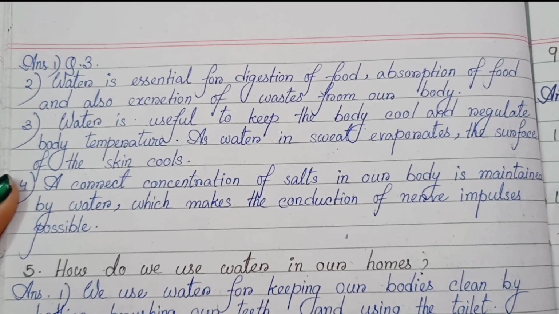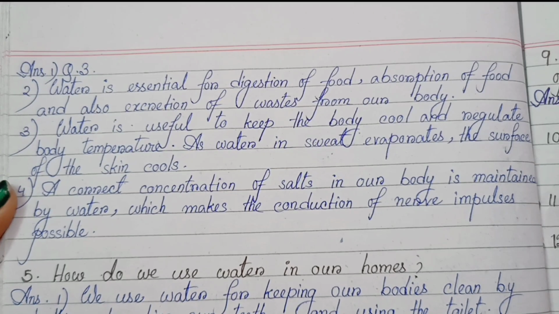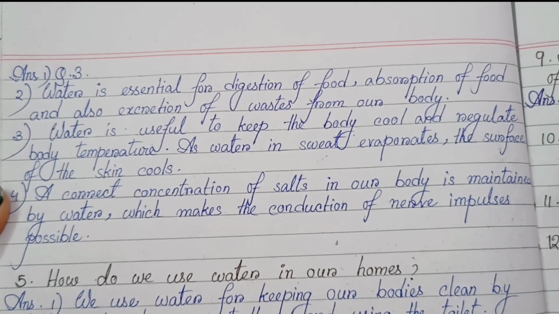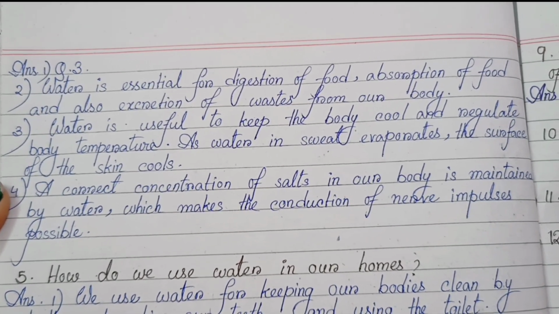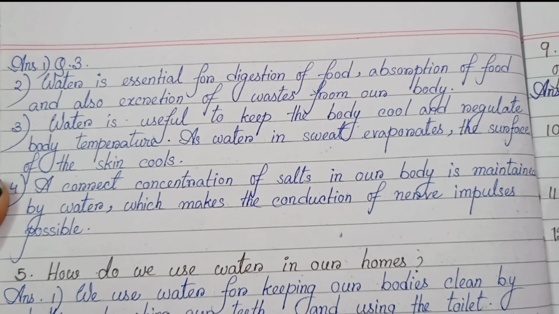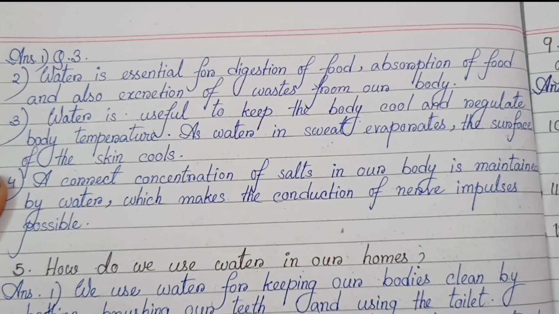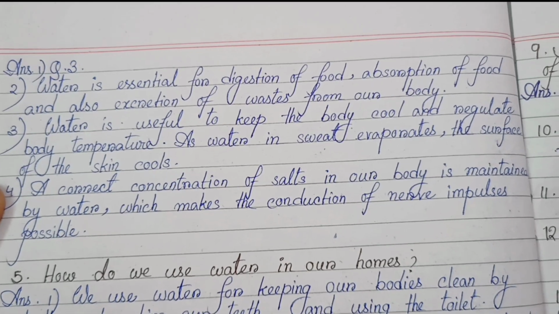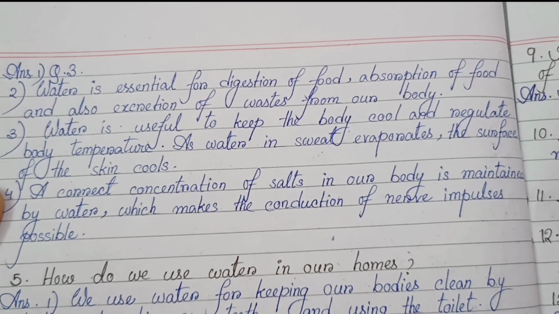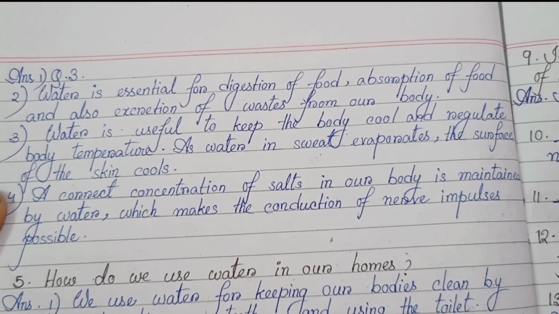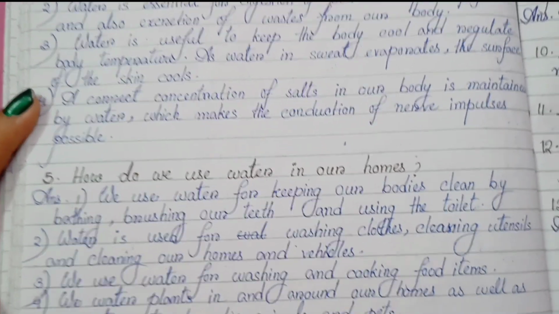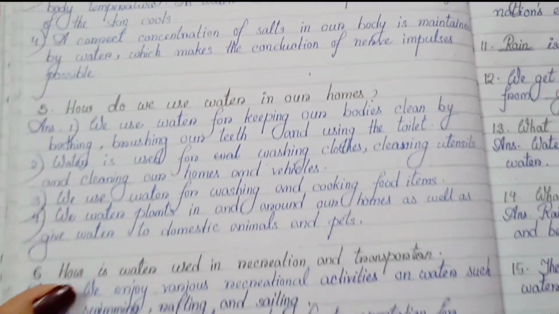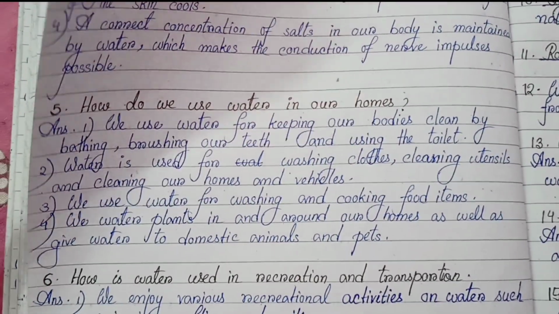Number 3, water is useful to keep the body cool and regulate body temperature. As water in sweat evaporates, the surface of the skin cools. Number 4, the correct concentration of salts in our body is maintained by water, which makes the conduction of nerve impulses possible.